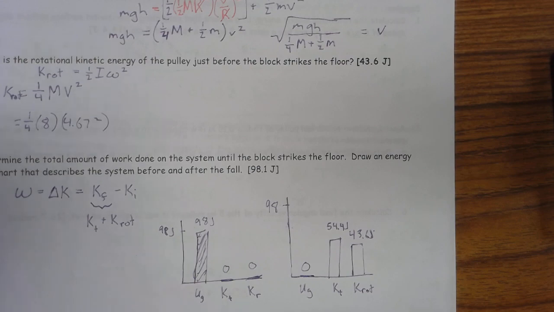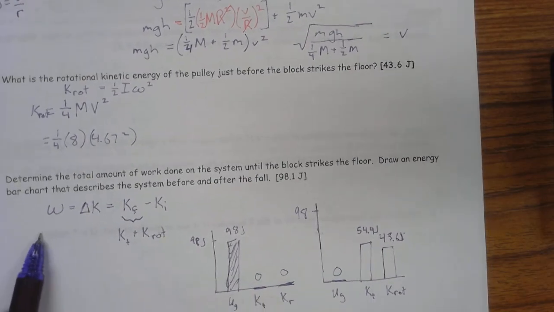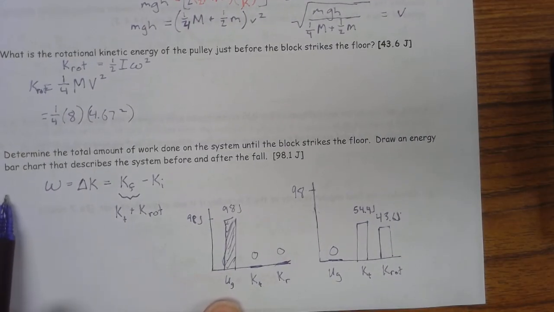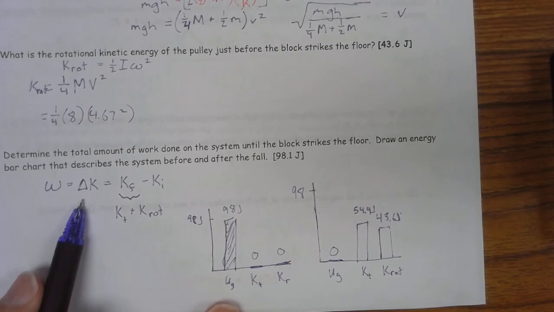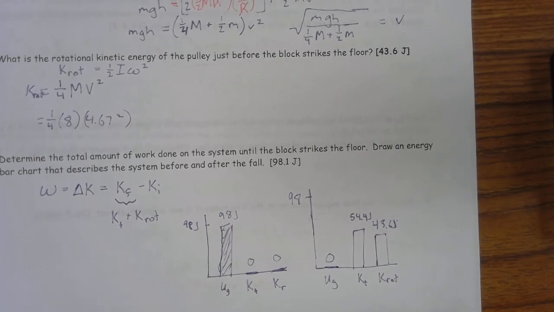So that's the total amount of work done on the system, though. Still 98. It's all of it, right? We had potential energy. We transformed it. That was work being done. So it's just 98. And that's what I was saying with this over here. We've got both parts contributing to the work value, the change in kinetic energy. We had 0 kinetic energy. Now we have a lot of kinetic energy. Work was done.